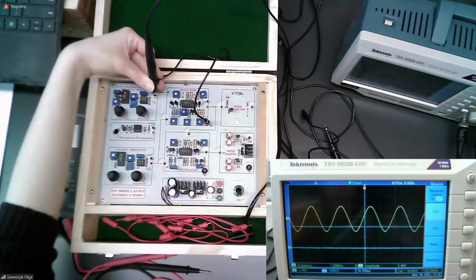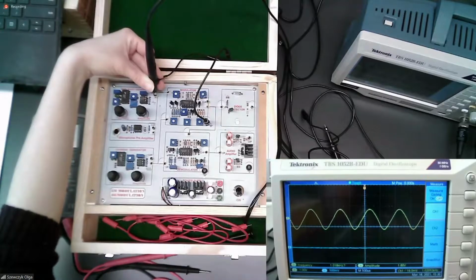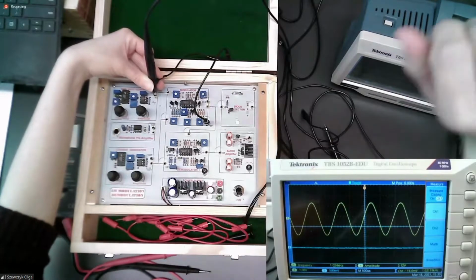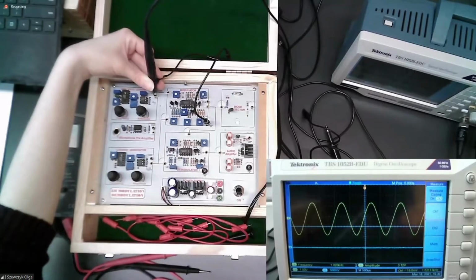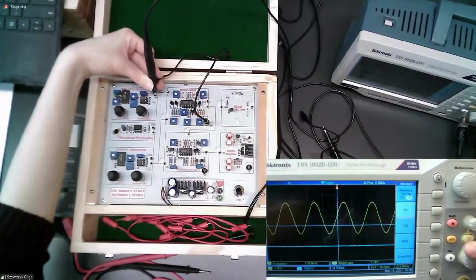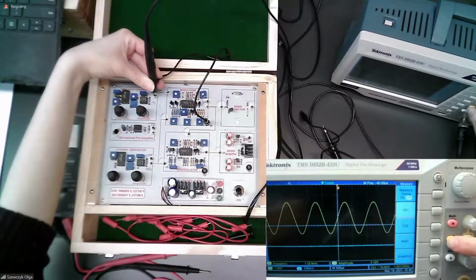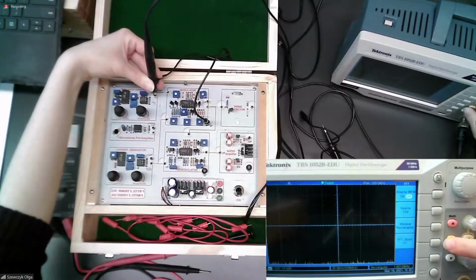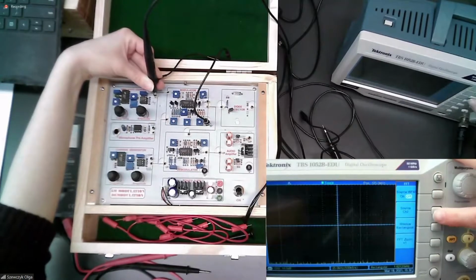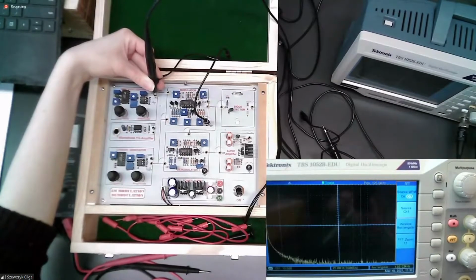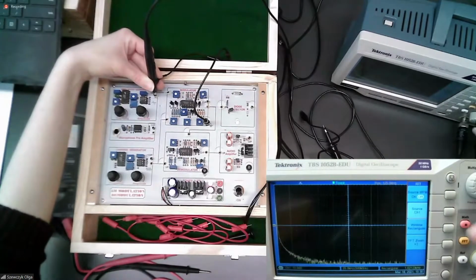Okay, and now we want to see how the spectrum of the signal looks like in the frequency domain. So to do it, we need to press the FFT button here. So it stands for fast Fourier transform. And here we also need to choose the source. So we choose channel 1. Okay.